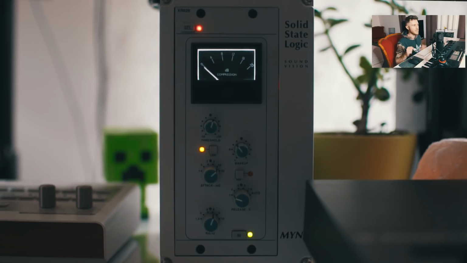Now the ratio is at 4. A lot of people use it at 2. I like the ratio at 4 to be a little bit more present, and you'll see when I start the song, I'm going to get about 3 to 4 dB compression.